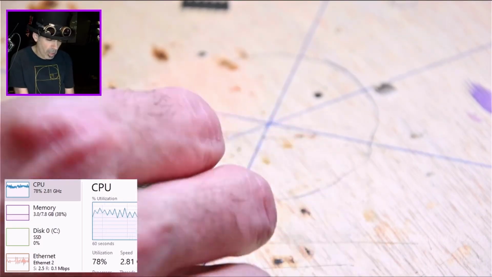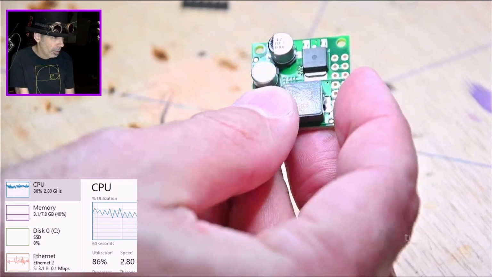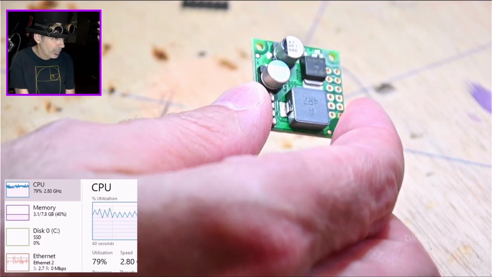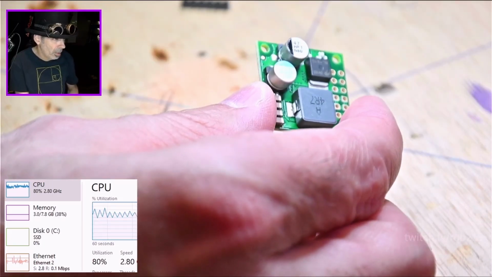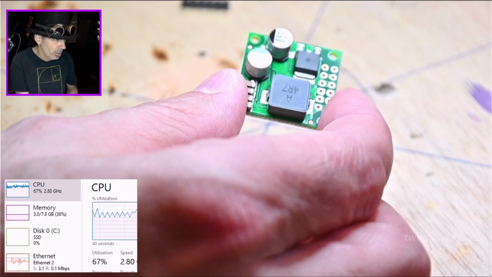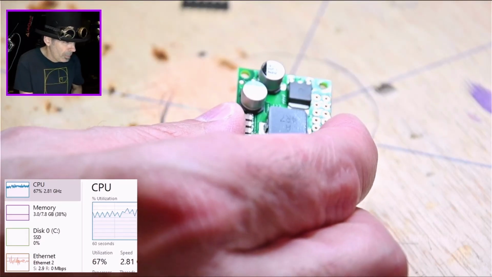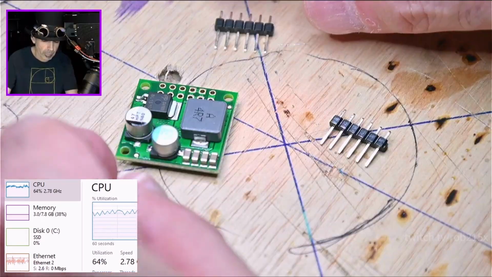This is a very small and very lightweight 12-volt regulator. It will accept higher voltage, so I'm going to put 24 volts into it. I have a 24-volt lithium pack that I use for drones.